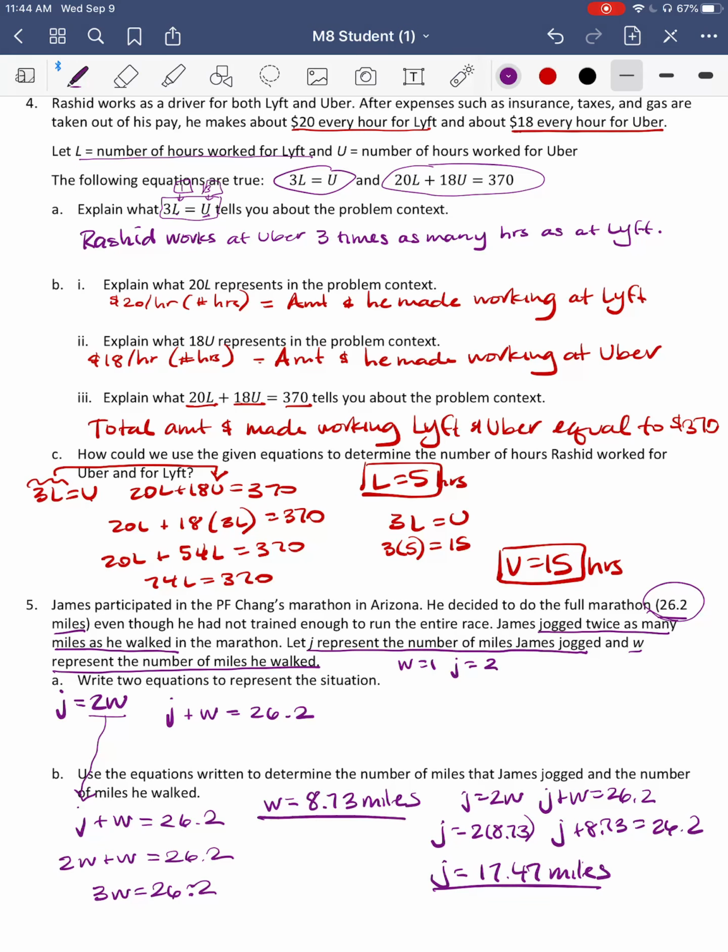So these are the two values, the value of W and the value of J, that make both of those equations true, where he jogged twice as many as he walked, and he also finished the marathon in 26.2 miles.